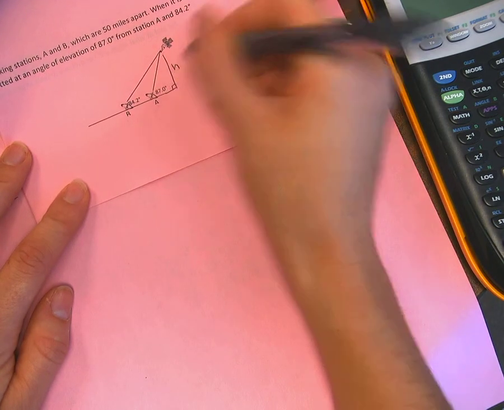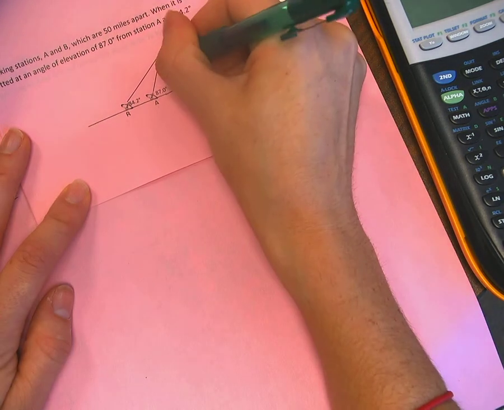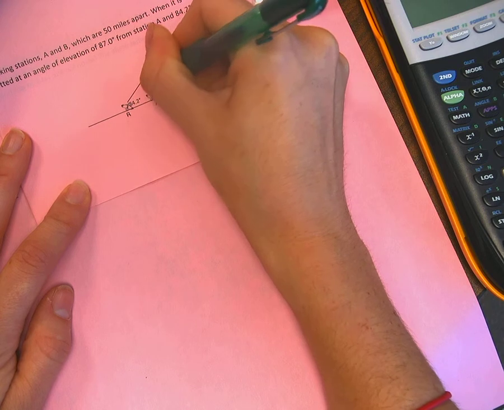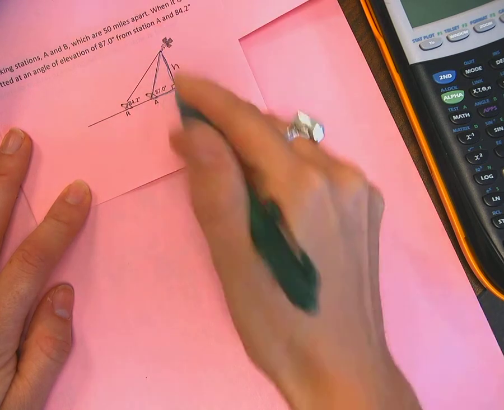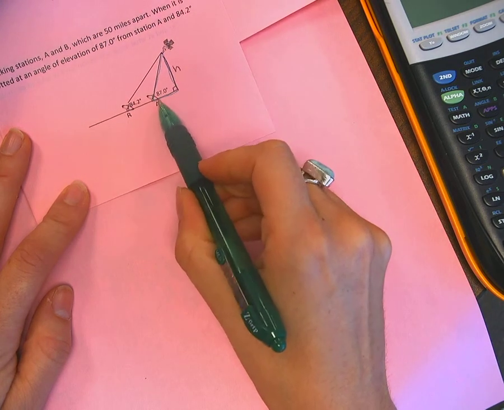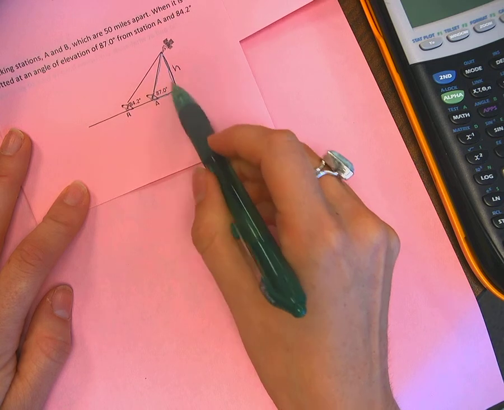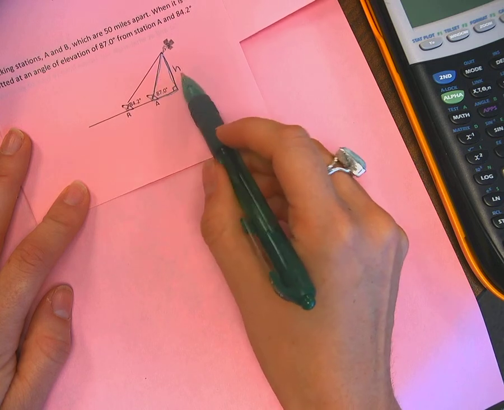But notice that that height is inside of a right triangle, which I'm going to draw here in green. And in that right triangle, I know it's a 90 and 87, I could find the third angle, but I don't know any of the sides. So that's not enough information to find the height.